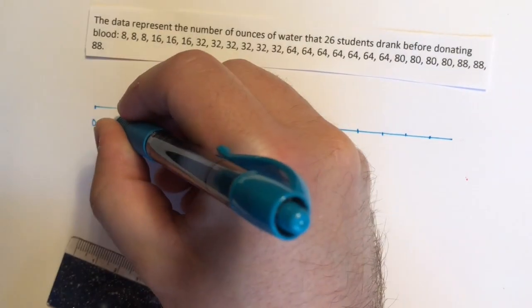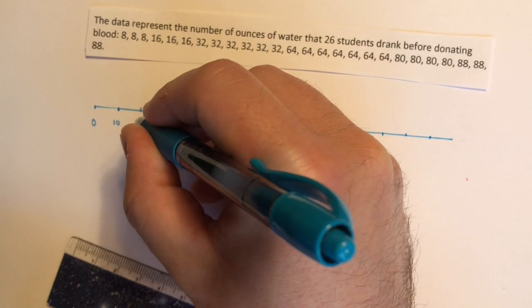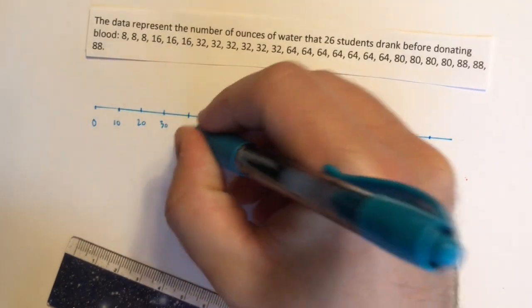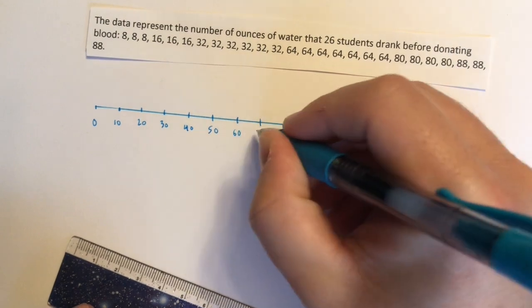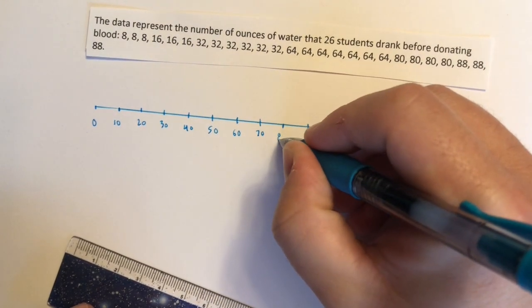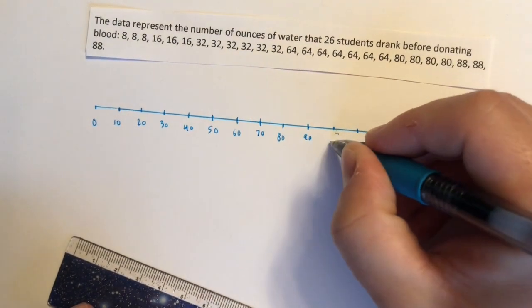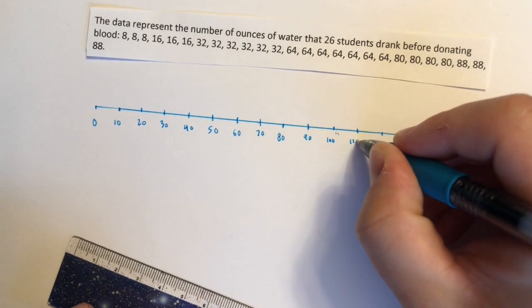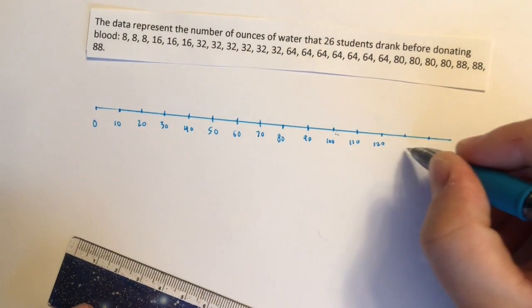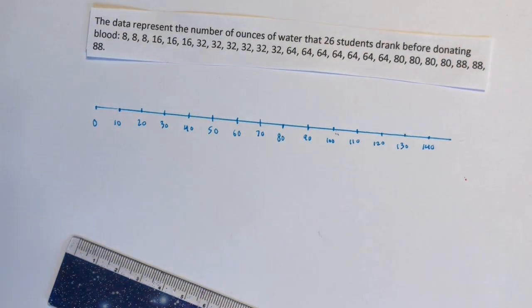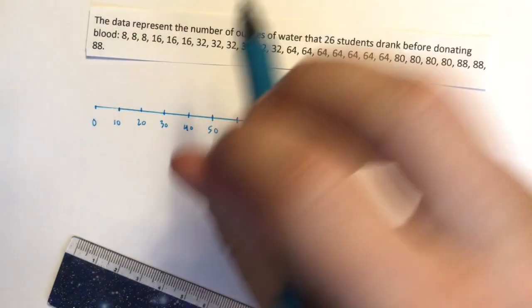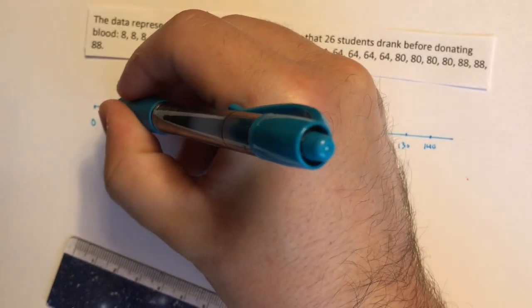So 0, 10, 20, 30, 40, 50, 60, 70, 80, 90, 100, 110, 120, 130, 140. So ideally, we are looking for these specific numbers on the number line. So if I have to find 8, 8's about here.